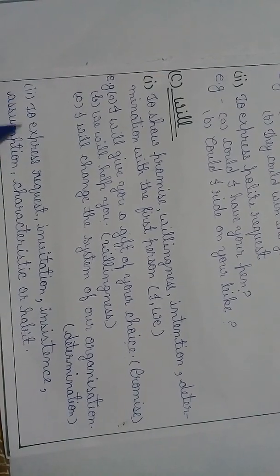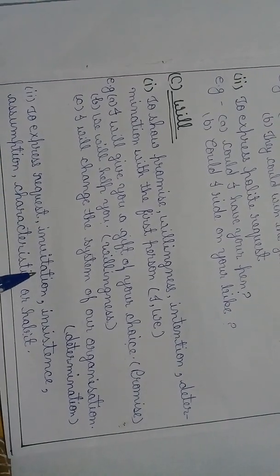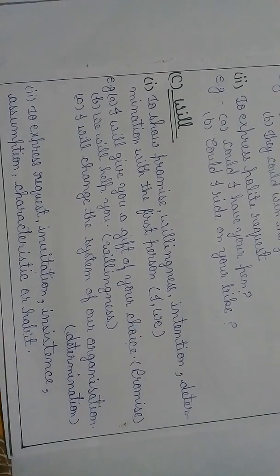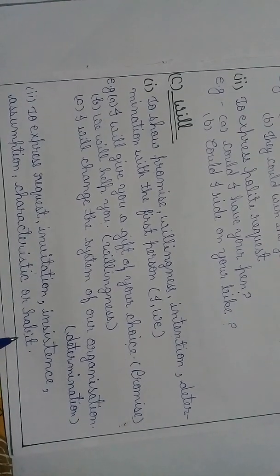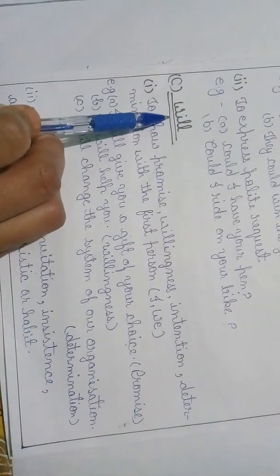Next use of will is to express request, invitation, insistence, assumption, characteristics or habit. To show all these things we use will. Let's see the examples.